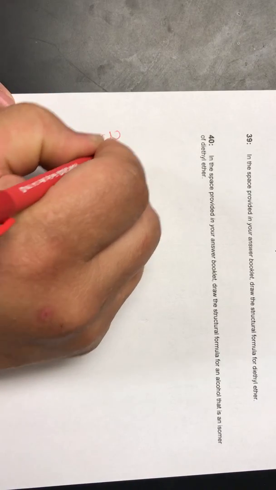All right, last 2 questions. In the space provided in your answer booklet, draw the structural formula for diethyl ether. Okay, so I'm going to draw this one down here just because I don't have a lot of room up there. So you got to know what an ether looks like. You might not have memorized them. In fact, you probably haven't.